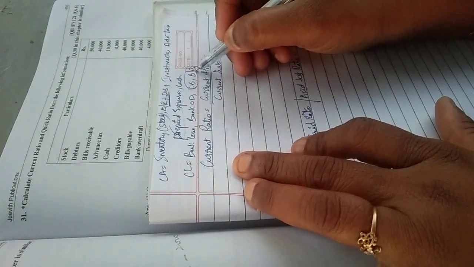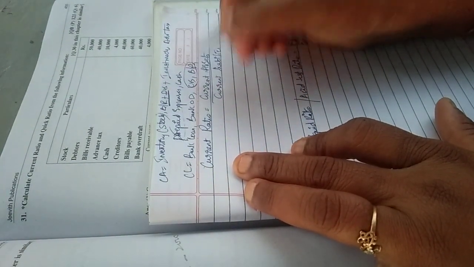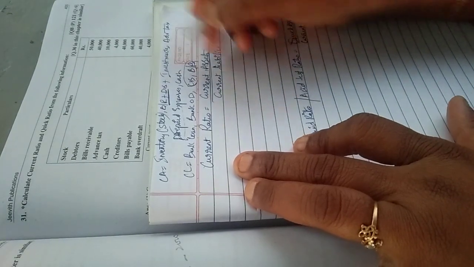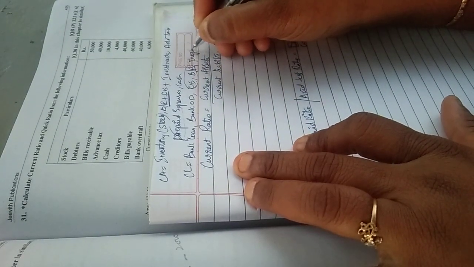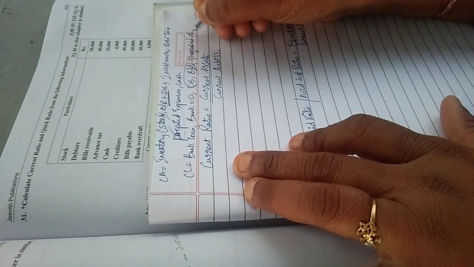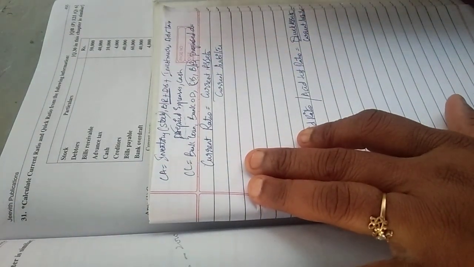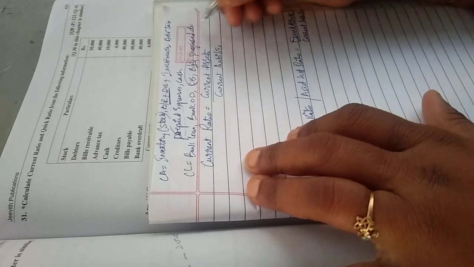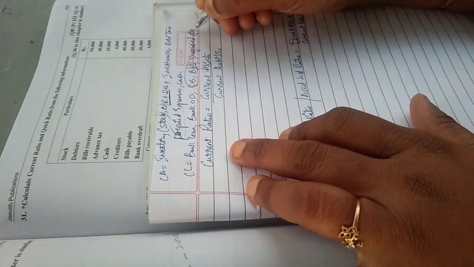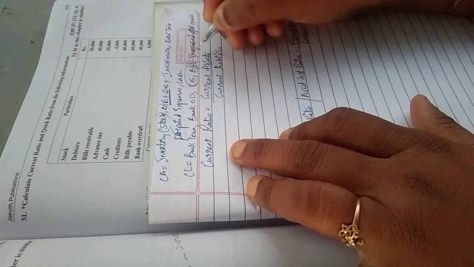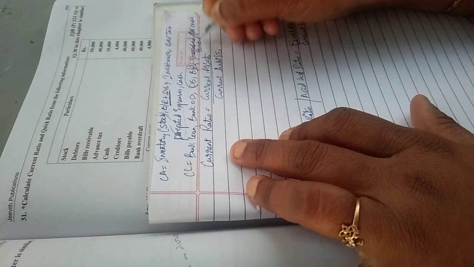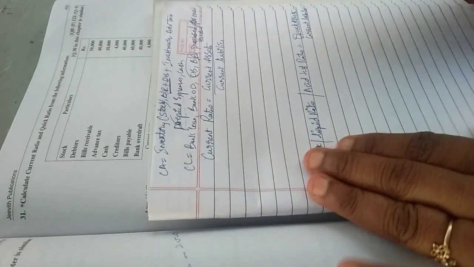So creditors and bills payable can also be given as trade payables. Then proposed dividend or proposed taxation, any kind of provisions also will come under current liabilities.